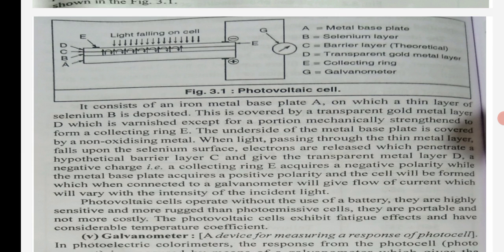The fifth part, the galvanometer, is a device for measuring the response of photocells. In a photoelectric colorimeter, this response from the photocell is measured by means of a galvanometer, which gives a corresponding deflection. The following figure gives a schematic representation of a single photoelectric colorimeter.